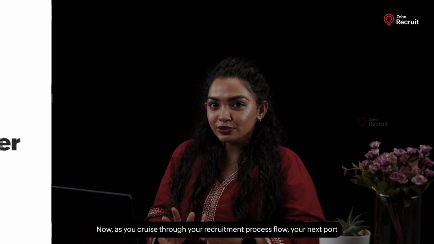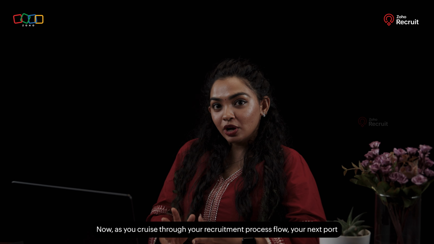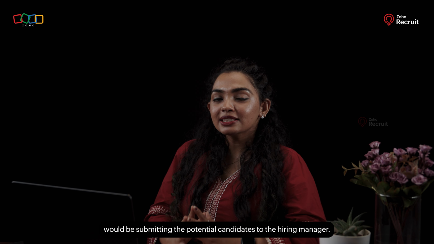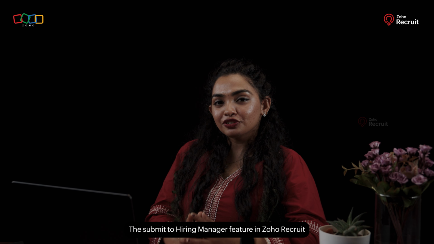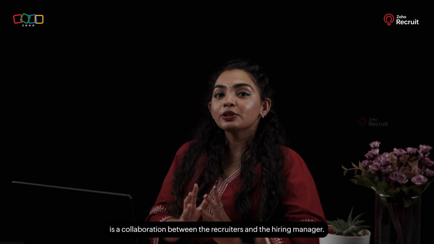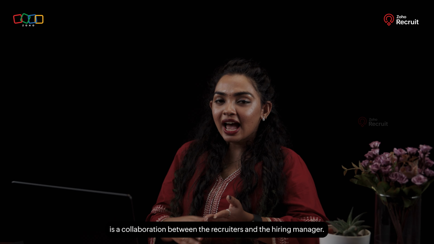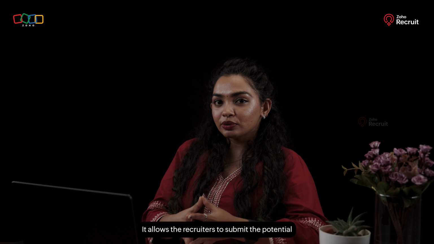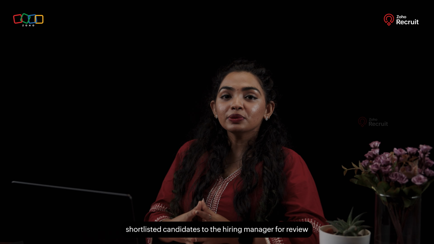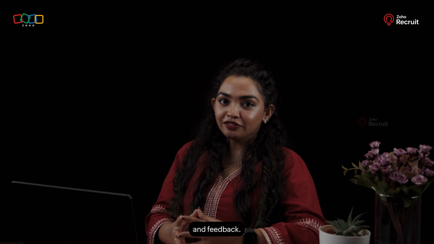Now, as you cruise through your recruitment process flow, your next port would be submitting the potential candidates to the hiring manager. The Submit to Hiring Manager feature in Zoho Recruit is a collaboration between the recruiters and the hiring manager. It allows the recruiters to submit the potential shortlisted candidates to the hiring manager for review and feedback.